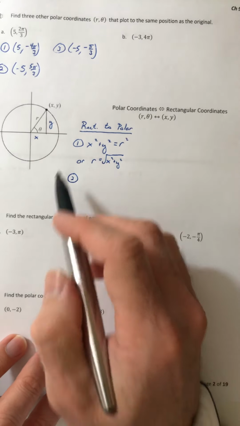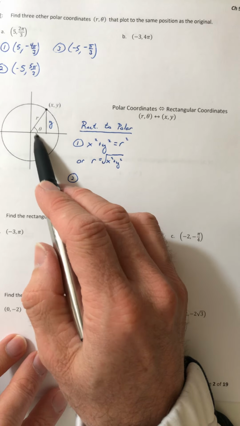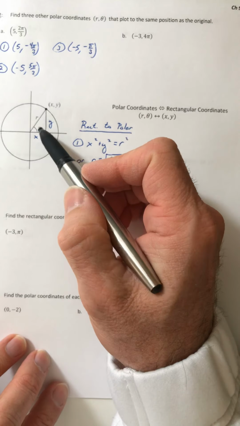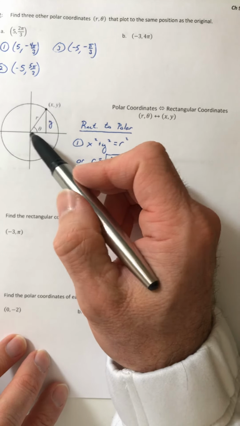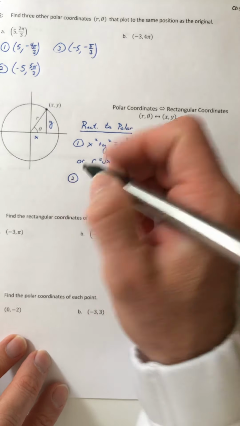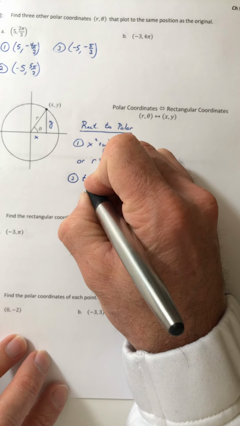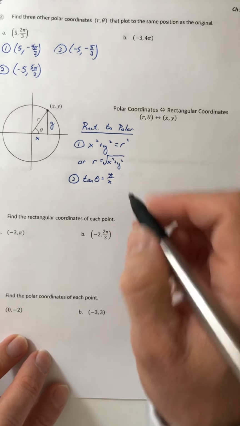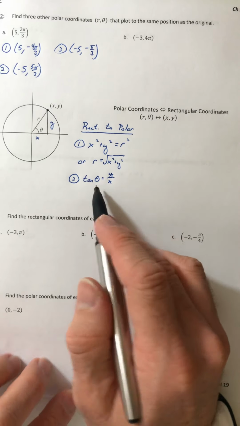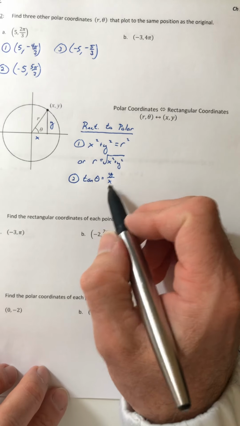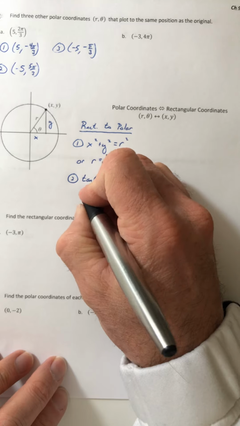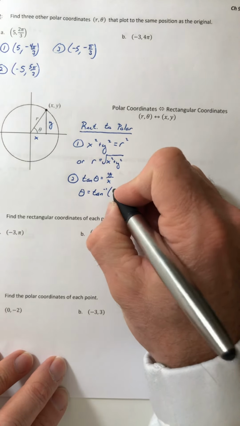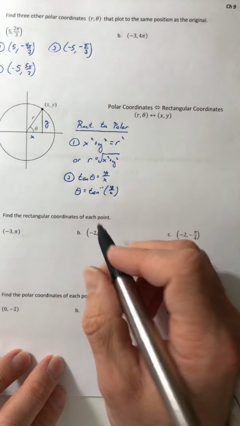Okay, and then the second one is going to deal with the theta. So since we're talking about an angle, that means we need a trig function to relate the angle to the sides of your triangle. And a good one to use would be tangent. You could use cotangent if you really wanted to, but typically it's tangent. So tangent of theta equals y over x. So theta would be inverse tangent or arctangent of y over x.